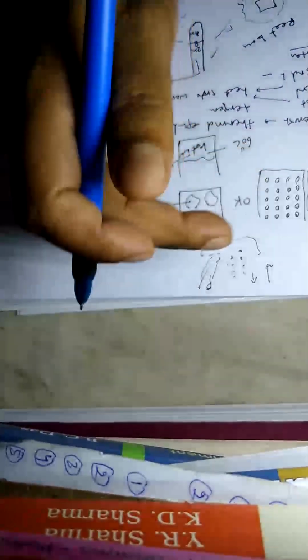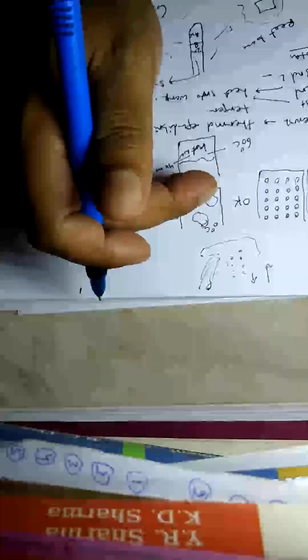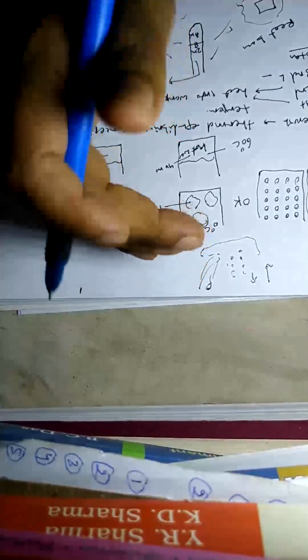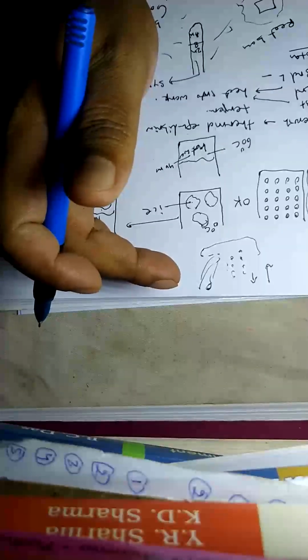So the difference between the adiabatic system and the isolated system is that an isolated system exchanges neither energy nor matter with the surrounding, and an adiabatic system also exchanges neither energy nor matter with the surrounding. But in an adiabatic system, work can be exchanged with the surrounding. This is the difference between the isolated system and the adiabatic system.